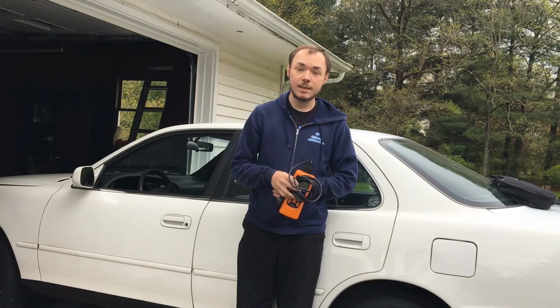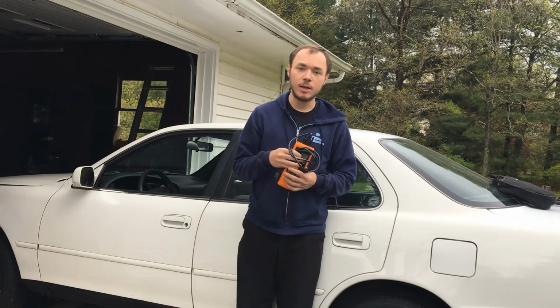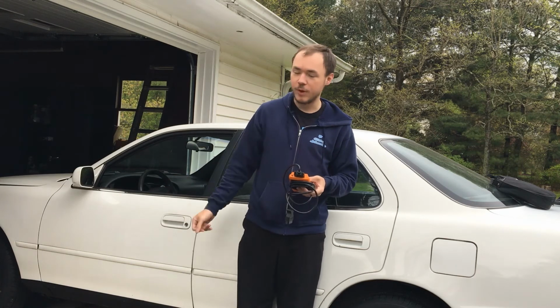Alright guys, well, that's it. That's how we pull OBDII trouble codes out of a car with a scan tool, figure out what those codes mean so that we can go ahead and fix our car.